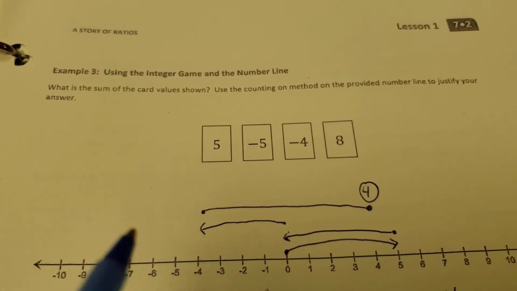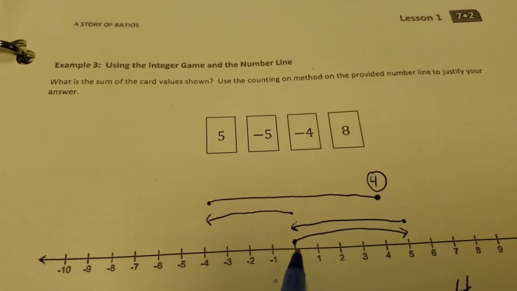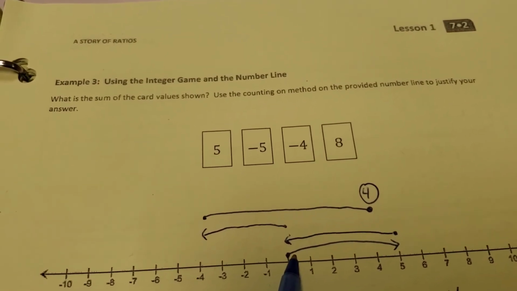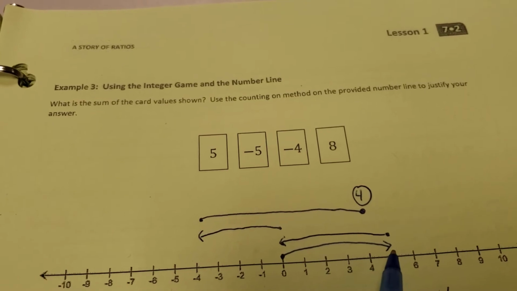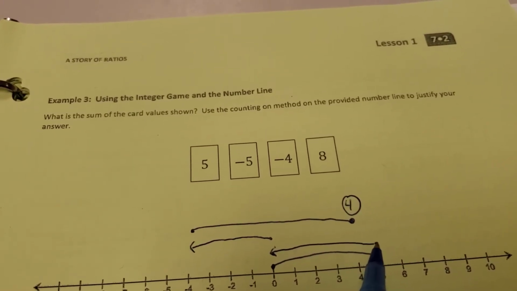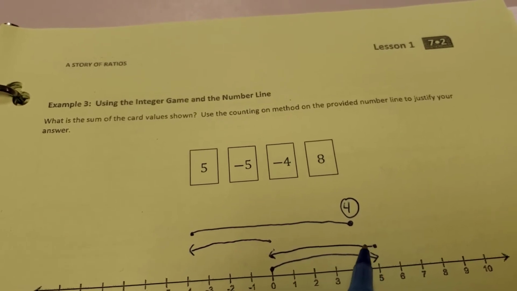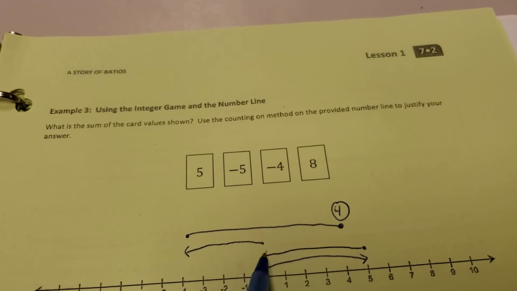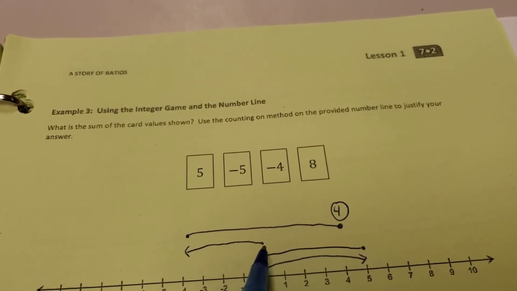Well, here's how we're going to do this. Start at 0, just like we talked about on the previous page. So I have my little dot here, start at 0. The first card is 5, so I move 5 to the right. Now I go up just a tiny bit from that spot and put a little dot there. My next card's a -5, so I move 5 to the left. Right now I'm back at the 0. Go up a tiny bit and start a new arrow.